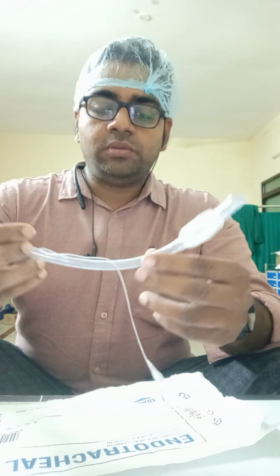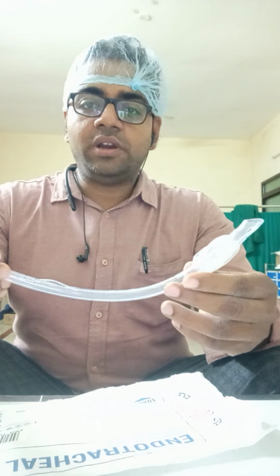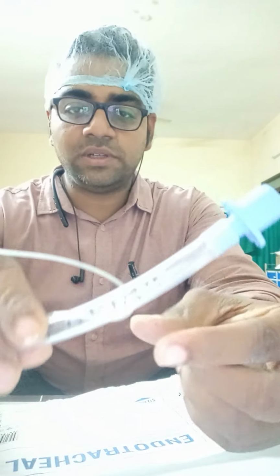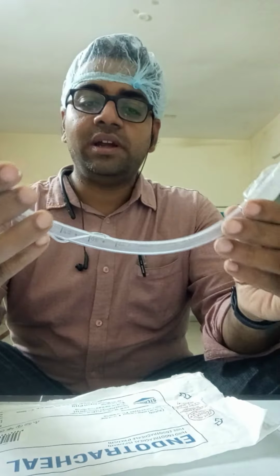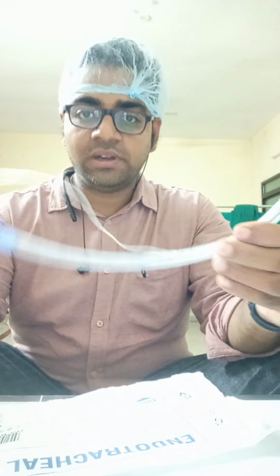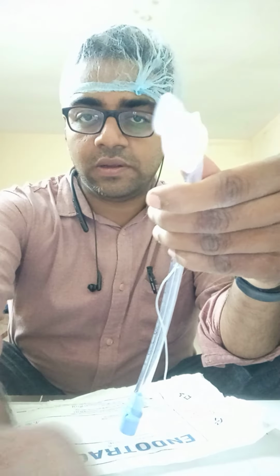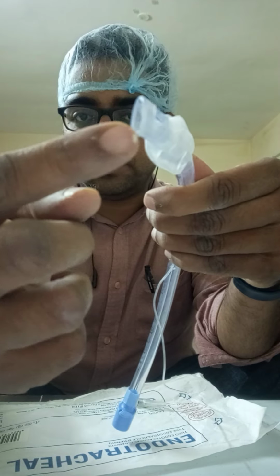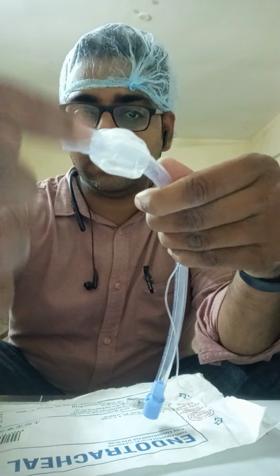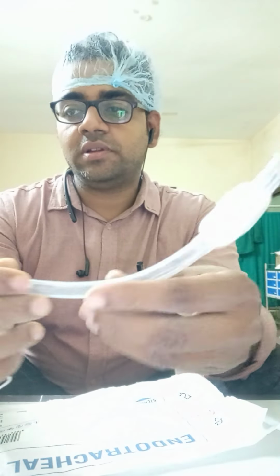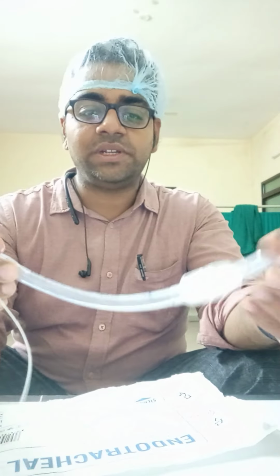Today I am going to tell you about the endotracheal tube, or ET tube. This is a 7.5 millimeter endotracheal tube. It is 7.5 millimeter because it is written here. What is 7.5 millimeter? It is the internal diameter, meaning when you see it in cross section, this diameter in a circular form is 7.5. This is the balloon, this is the machine end, this is the patient end.